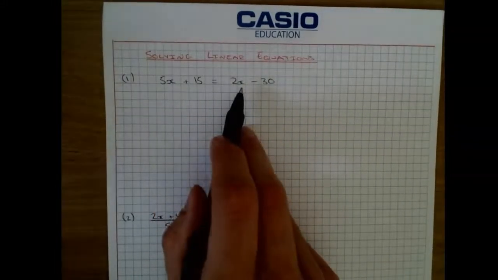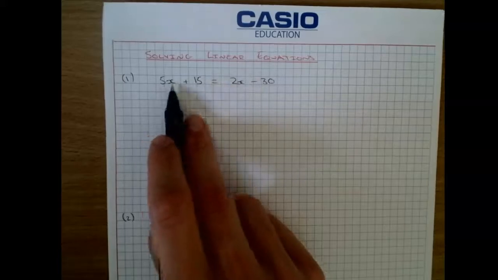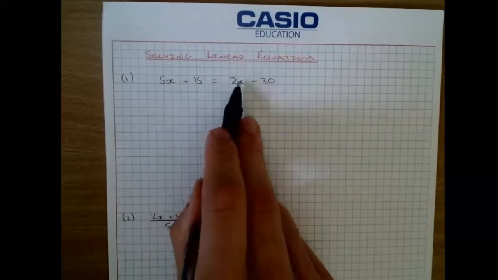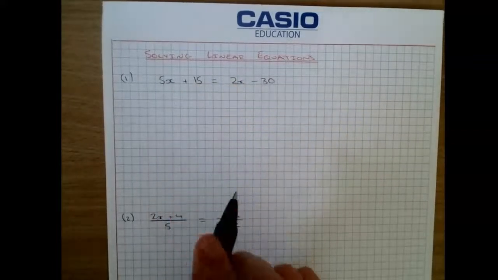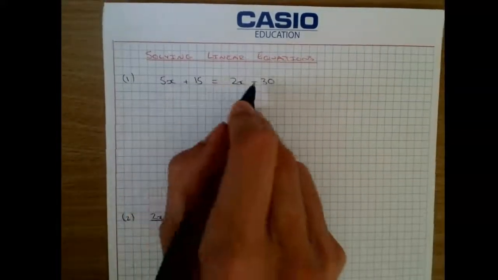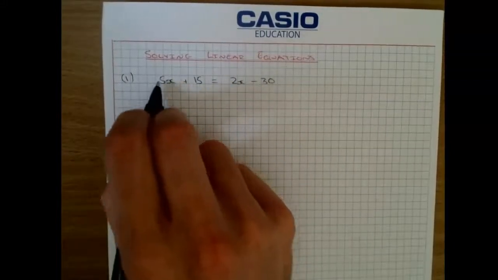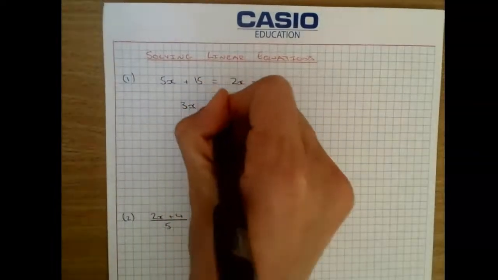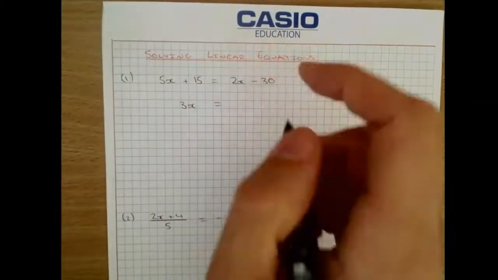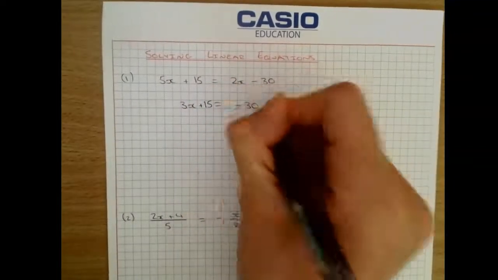So the first thing I'm going to try and do is get all my x's to one side of the equation and all my constants to one side of the equation. Since I have 5x's here and that's more than 2, I'm going to subtract 2x from both sides, so that way I'm going to work with positive numbers. If I subtract 2x from both sides, I'd be left with no x's on this side, and 5x minus 2x would give me 3x. Then I would still have the plus 15, and I would still have minus 30.